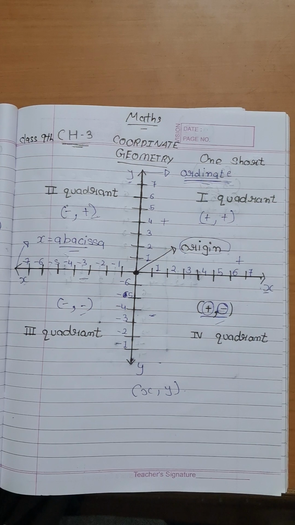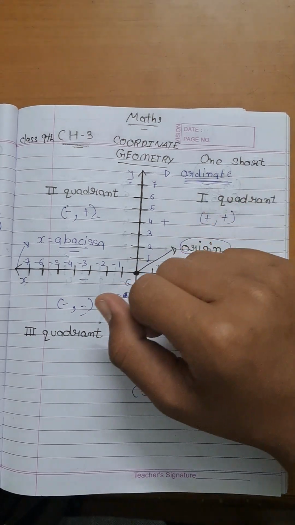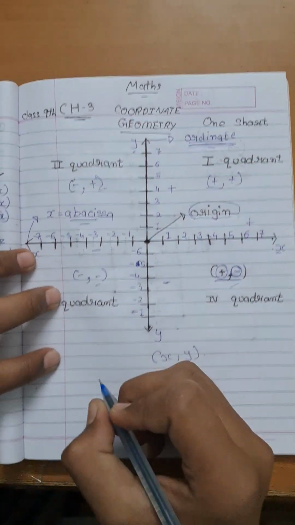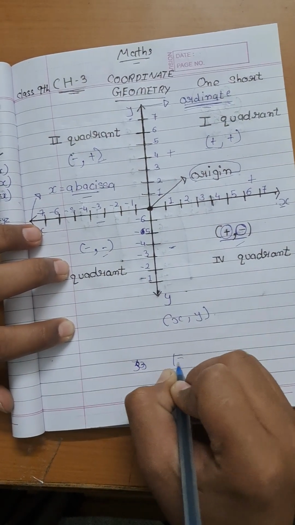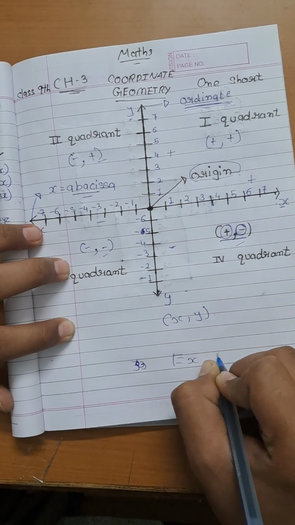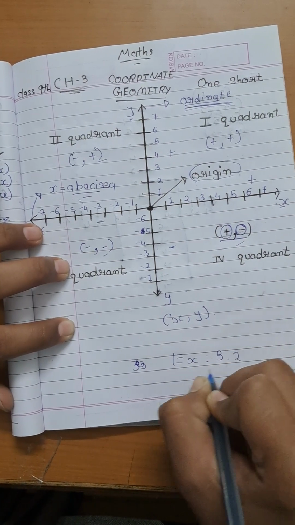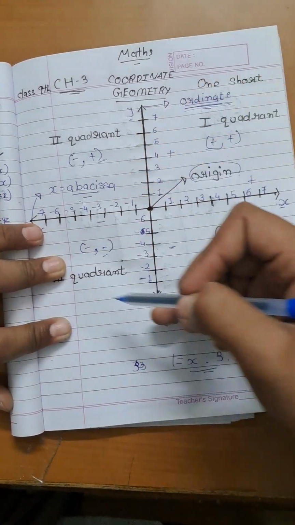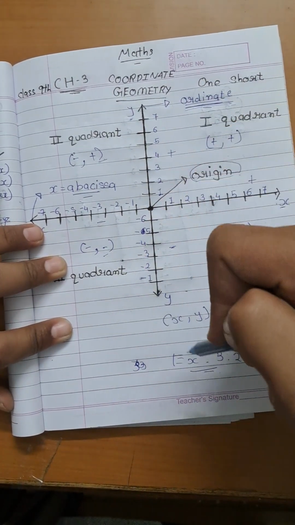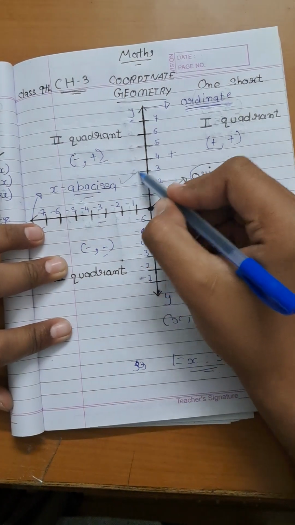Okay, I hope that you have taken a screenshot. Now let's do exercise 3.2, because exercise 3.1 is on representation of graph and we have done that over here.